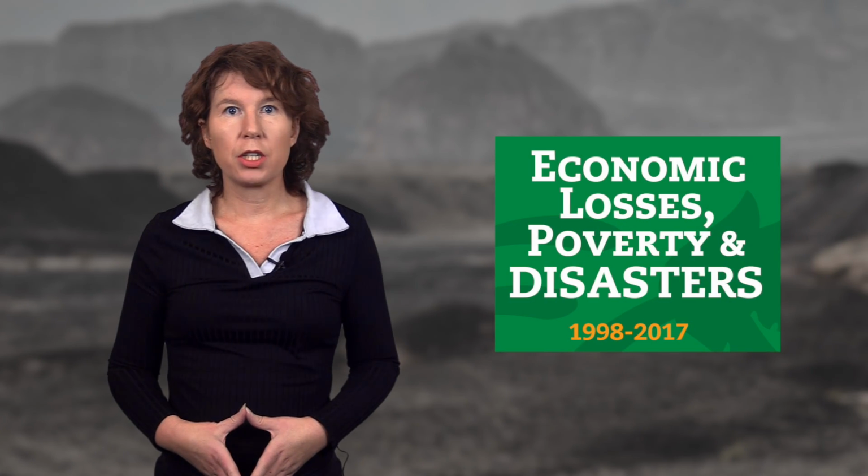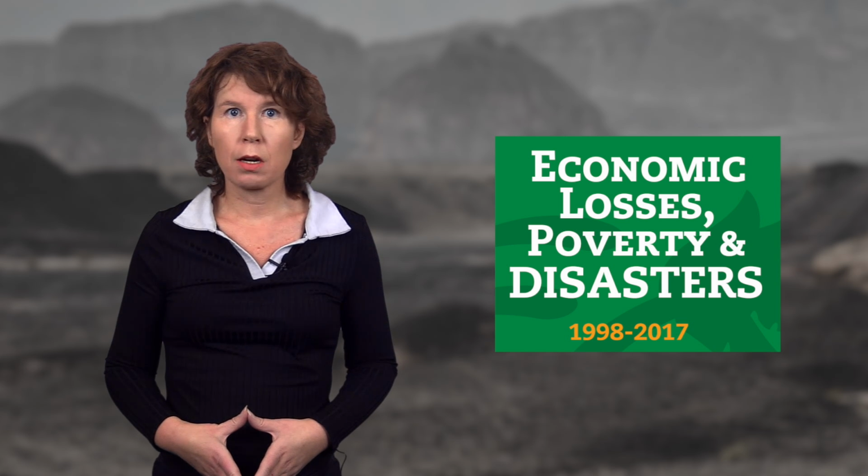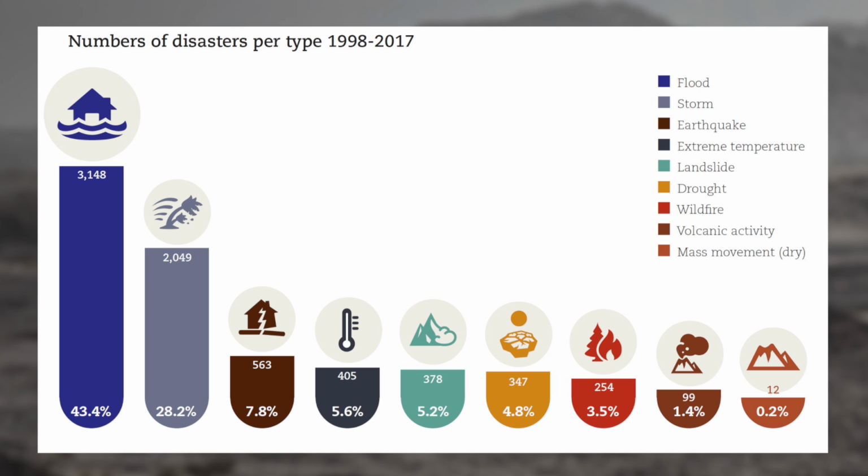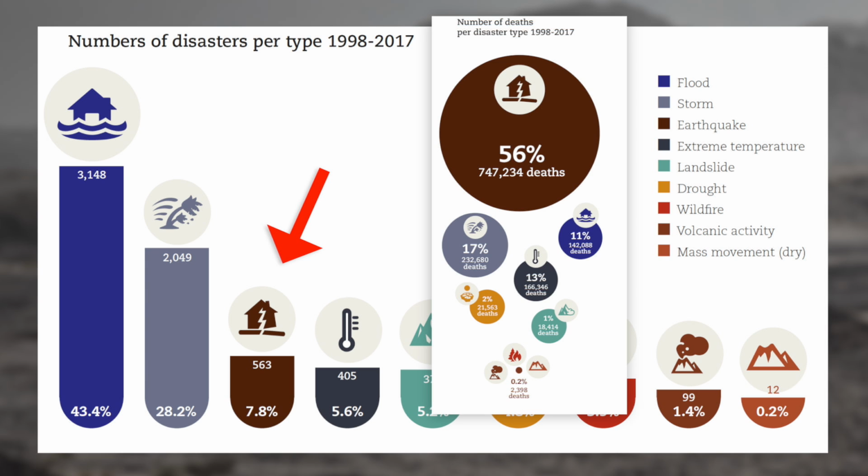Earthquakes are the most fatal natural disasters. According to a report from the United Nations Office for Disaster Risk Reduction, in the period from 1998 to 2017, earthquakes accounted for 7.8% of natural disasters, but for 56% of deaths from natural disasters. Why is it so hard to predict earthquakes?